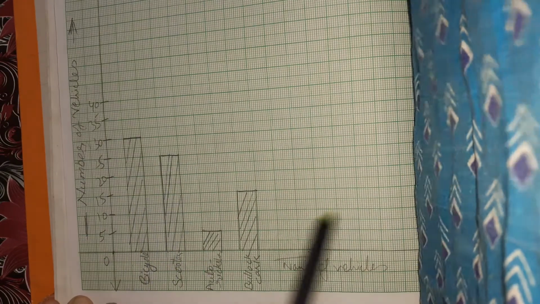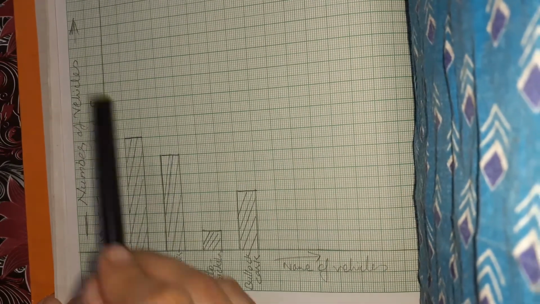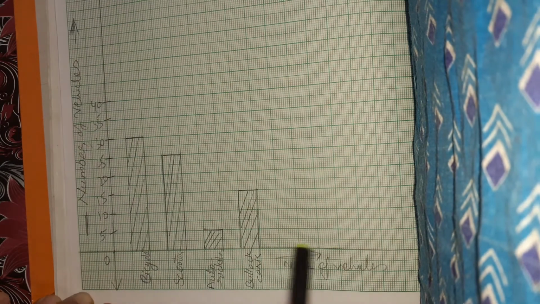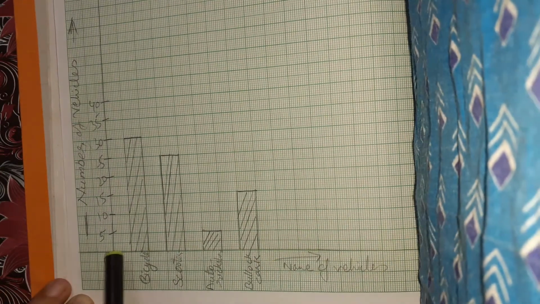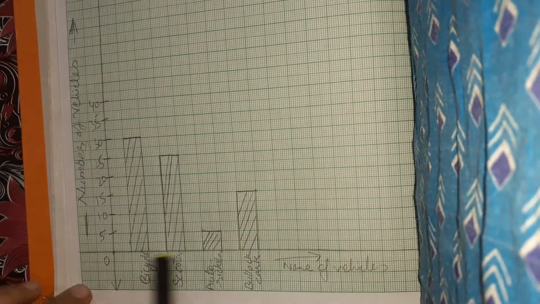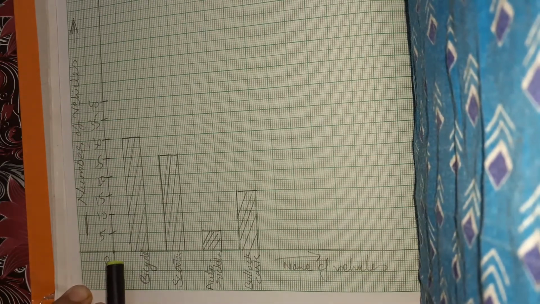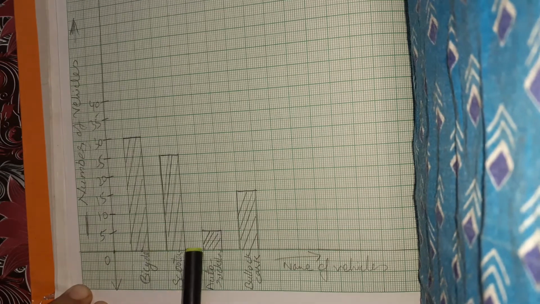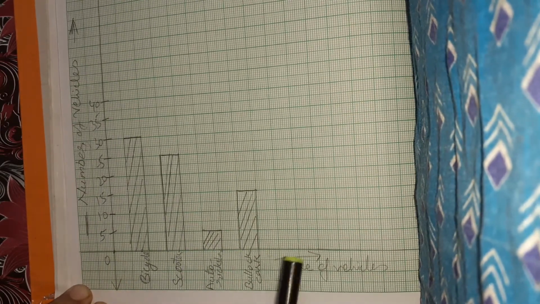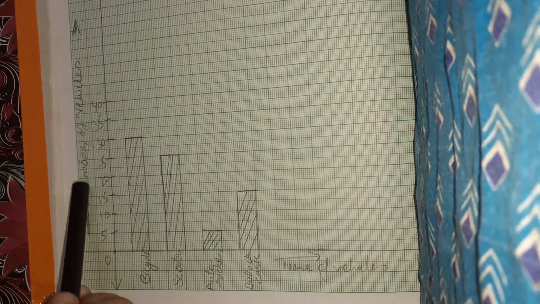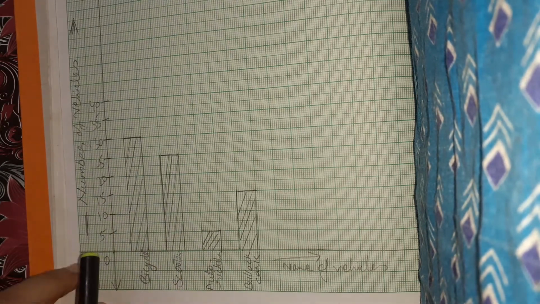Now this is the bar graph. Here we are making the horizontal axis, that is the x-axis, and taking the names of the vehicles. As you can see, they are at an equal distance of 1 centimeter. And on the y-axis we take the number of vehicles.